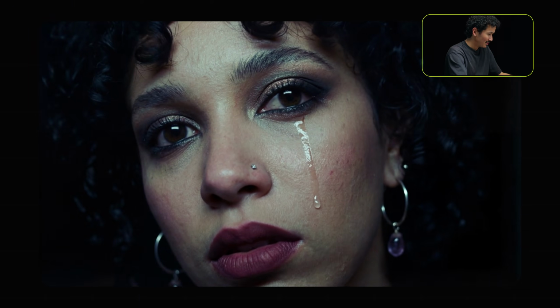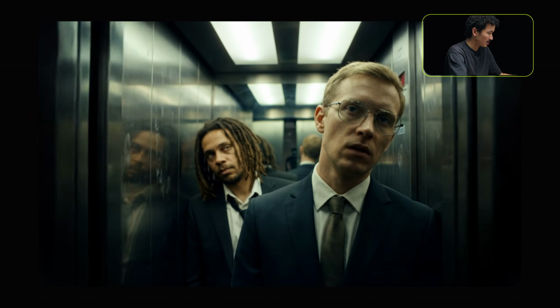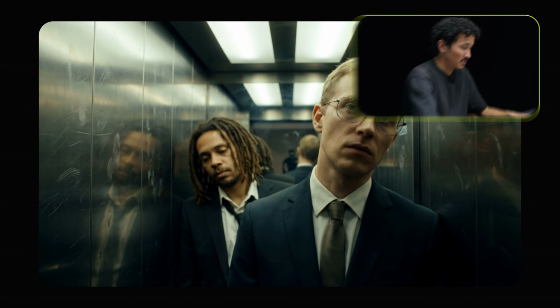There you go. This is so useful when you need transitions between two different shots. I'm sure we could have achieved an even smoother result with a prompt, but for minimal effort, this is great.